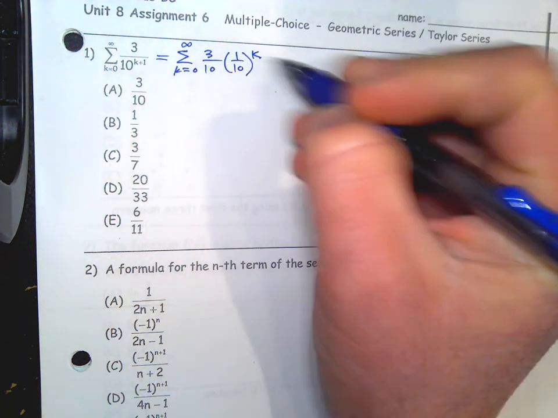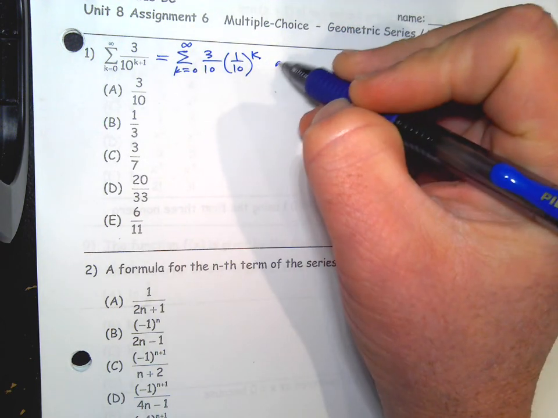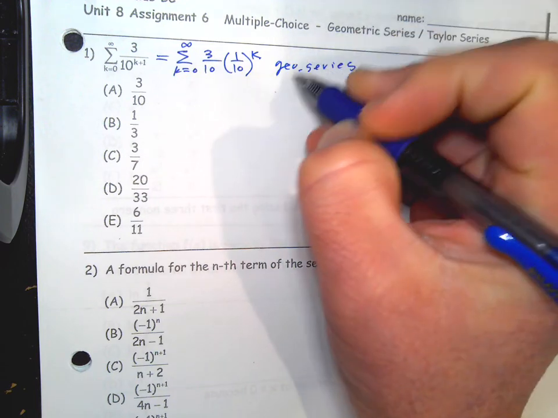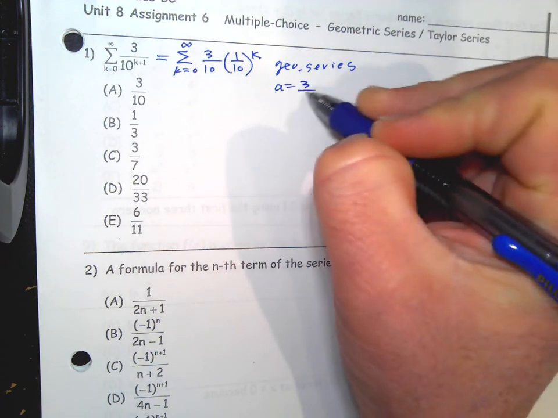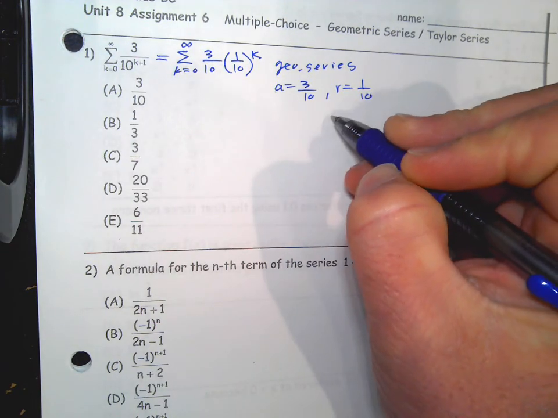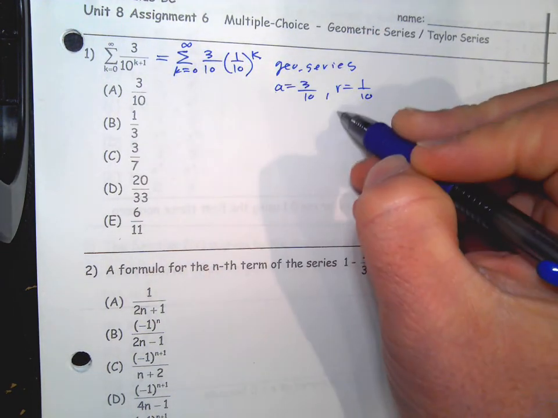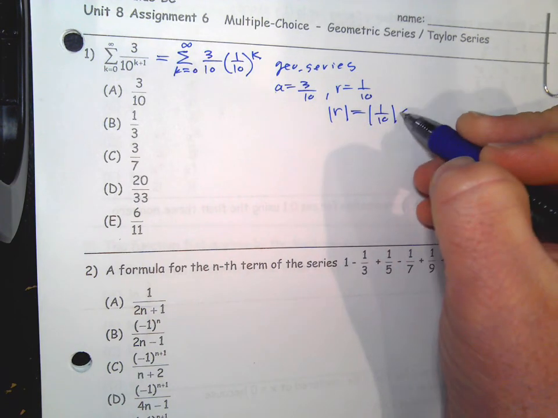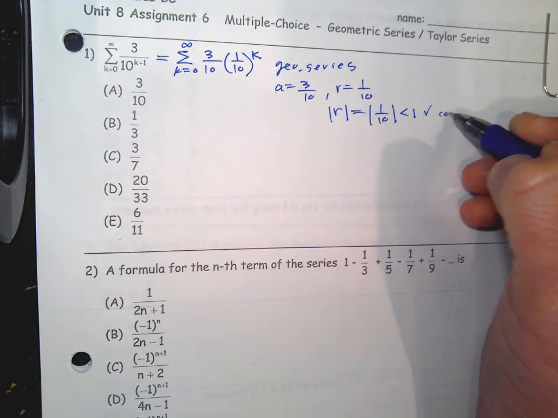So this is the same thing, right? And I think that makes it more obvious that it is a geometric series, that the a value is 3/10 and the r value is 1/10. Diverges could be an option on these, so you would want to make sure that it met the condition for convergence.